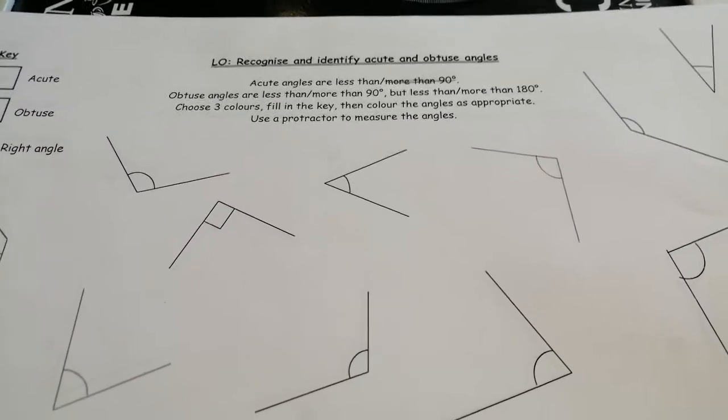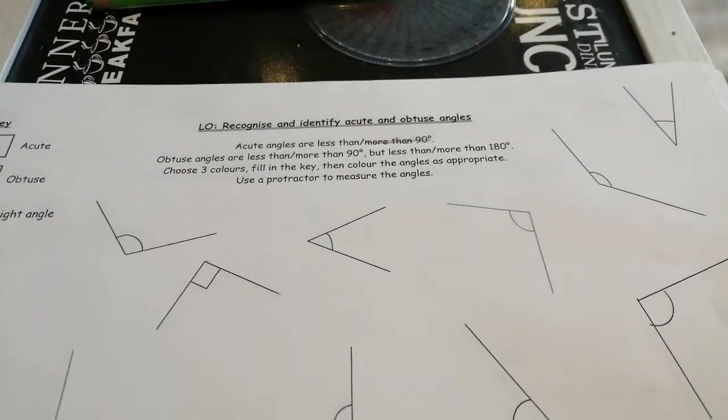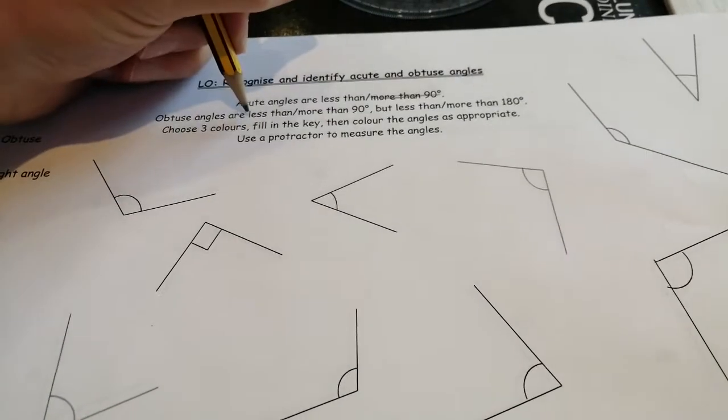And it says here, obtuse angles are less than / more than 90 degrees. So if acute angles are less than 90 degrees, then obtuse angles are more than 90 degrees. So we cross out less than.